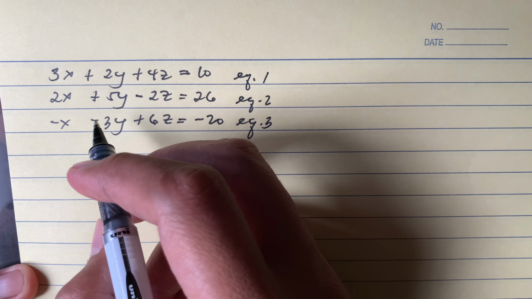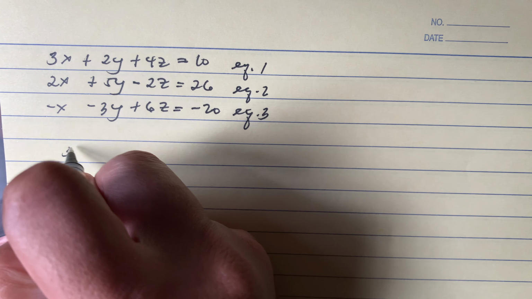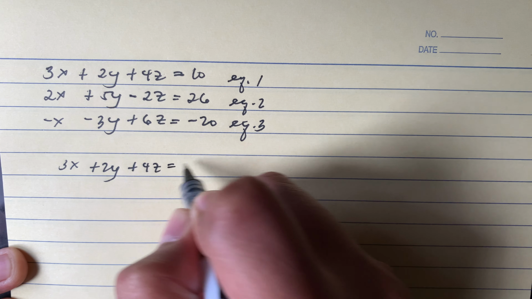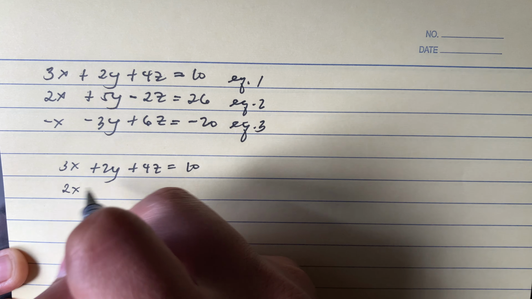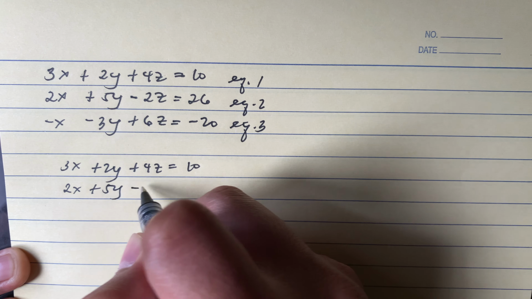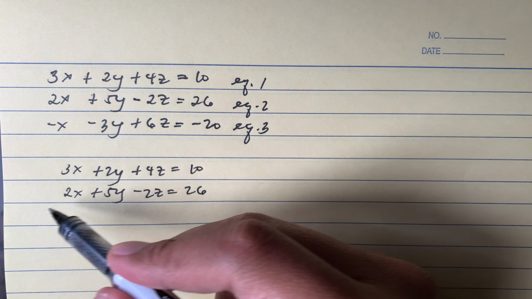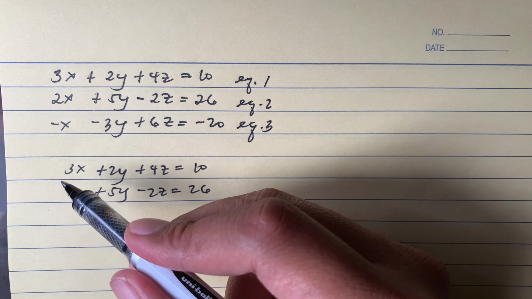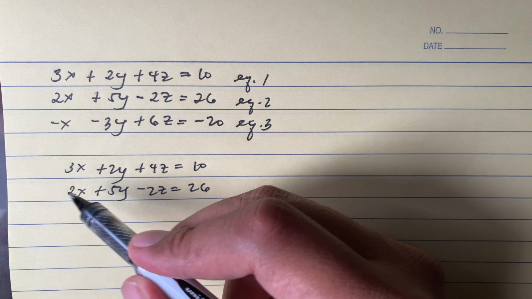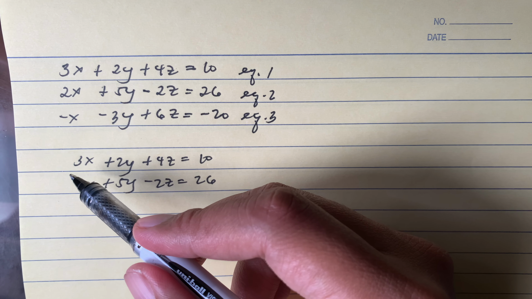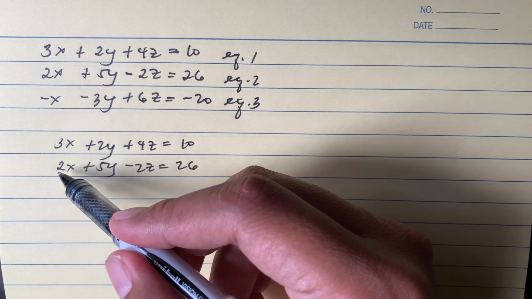Okay, so to combine it, we just have to copy. We have 3x plus 2y plus 4z equals 10. Then we have 2x plus 5y minus 2z equals 26. We are going to eliminate your x, knowing that the process of elimination uses two variables, okay? So how to eliminate? We are going to copy your coefficient of x.